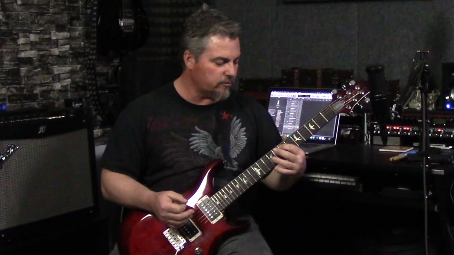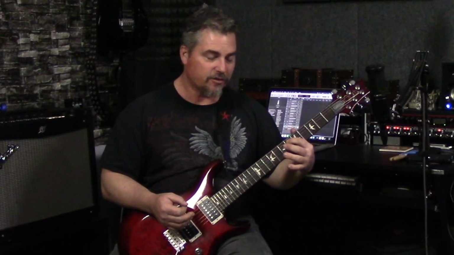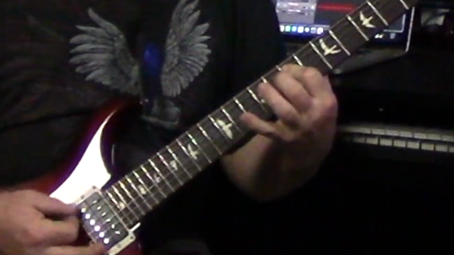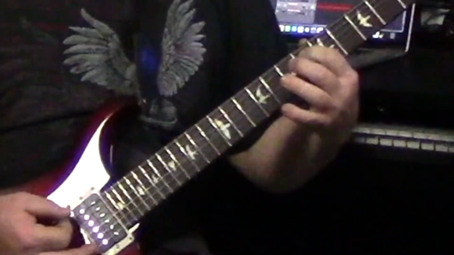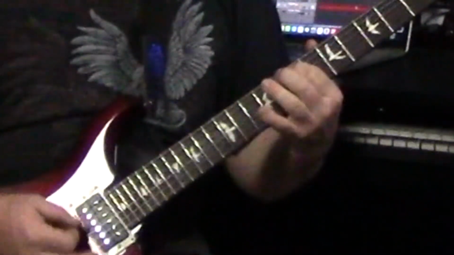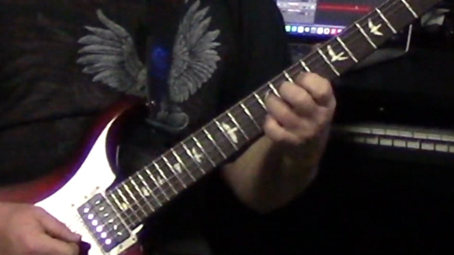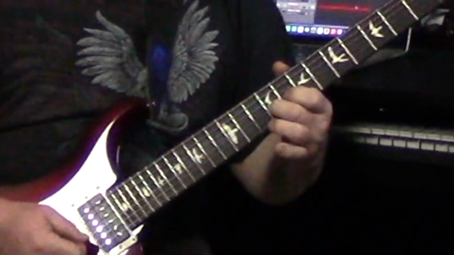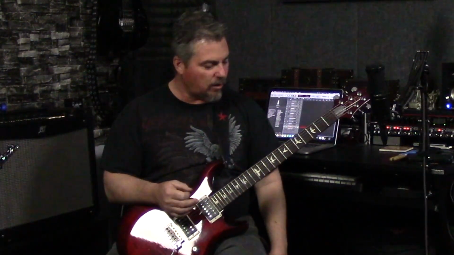Let's try a similar one, but I'm going to change all those to the major 7, turn it into a harmonic minor. Now I don't remember exactly what I did, but I'll do something similar. So that was a similar thing, but in harmonic minor.